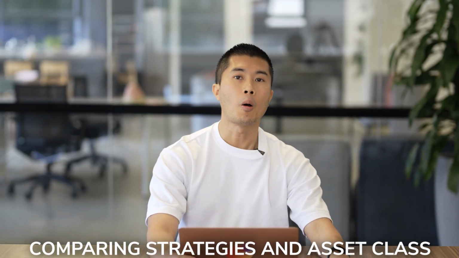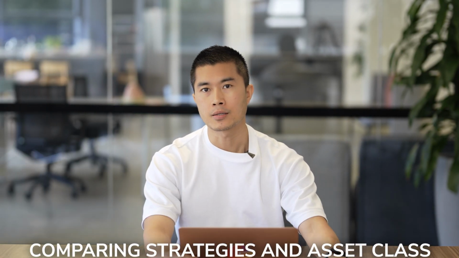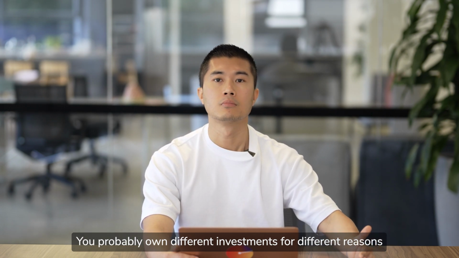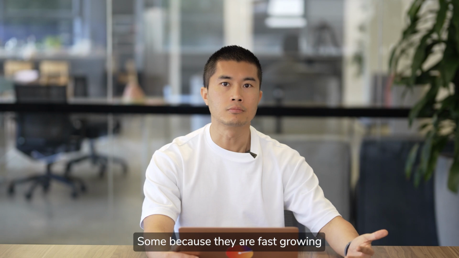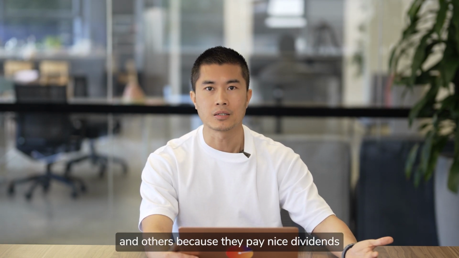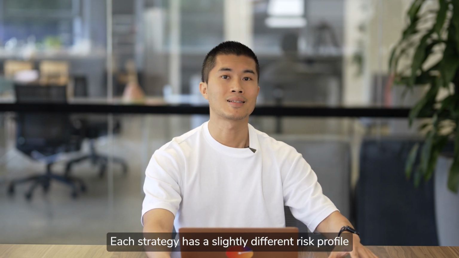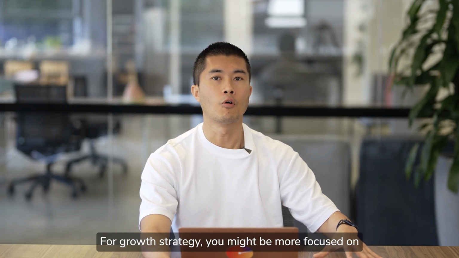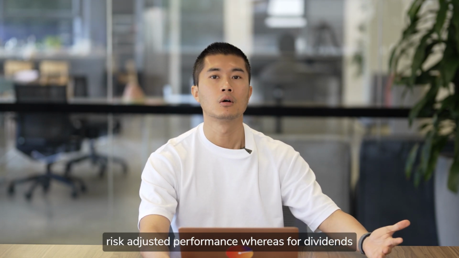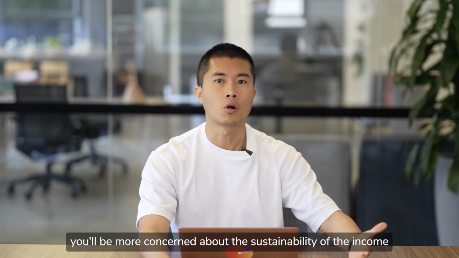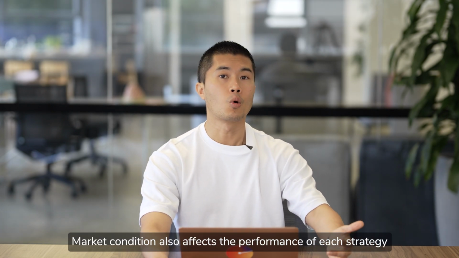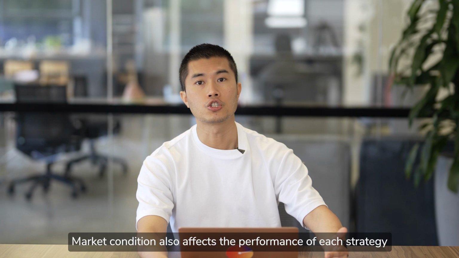The last one is comparing strategies and asset classes. You probably own different investments for different reasons. Some because they are fast growing, some for their intrinsic value, and others because they pay nice dividends. Each strategy has a slightly different risk profile. For a growth strategy, you might be more focused on risk-adjusted performance, whereas for dividends, you'll be more concerned about the sustainability of the income. Market conditions also affect the performance of each strategy.